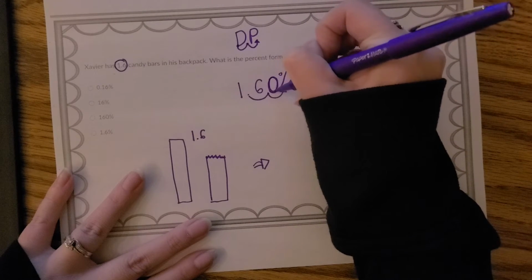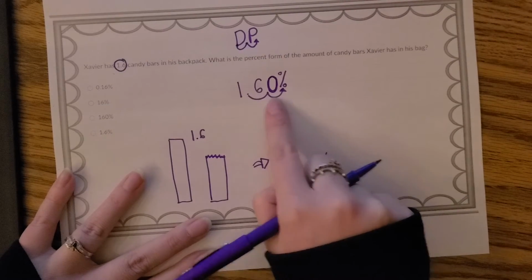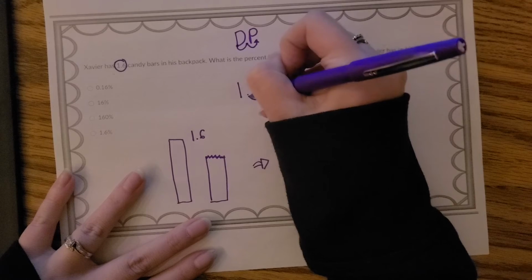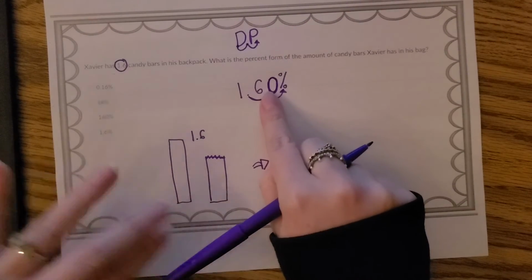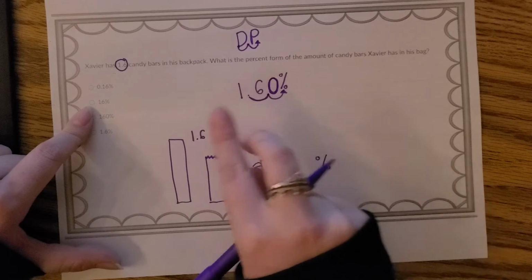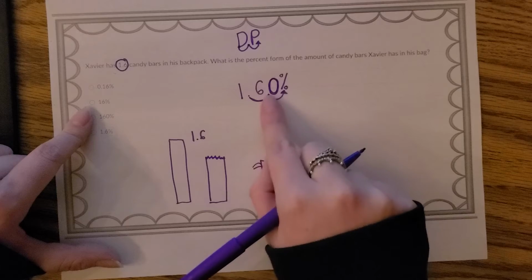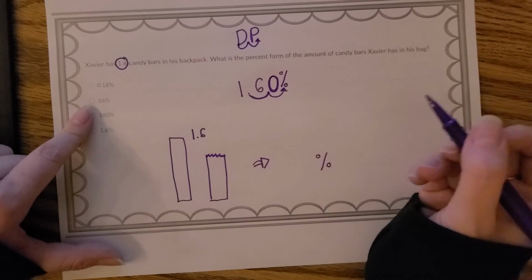Okay, I'm going to fill in this gap with a 0. That's probably why we missed it. A lot of you probably jumped just 1 because that's all you had and chose 16%. That's what I'm going to bet. But you have to do 2. So even if there's nothing there, you add a 0. Okay, so it's 160%.